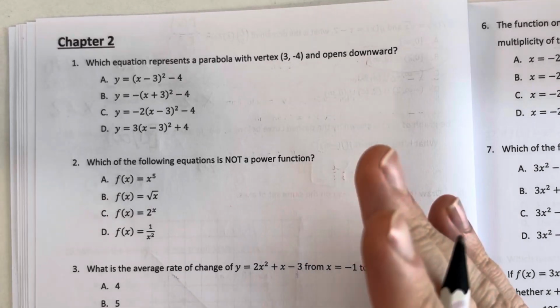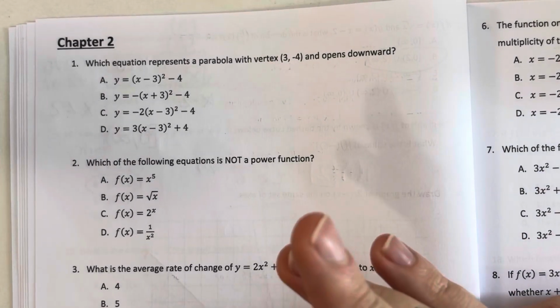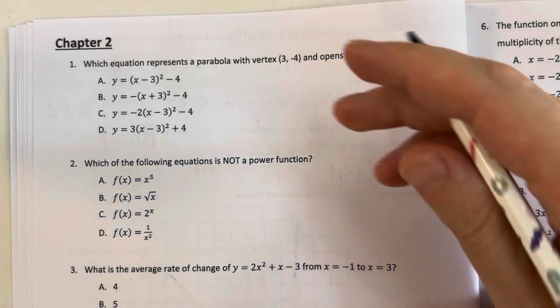All right, everybody, chapter 2. This is the most important chapter. Let's lock in.